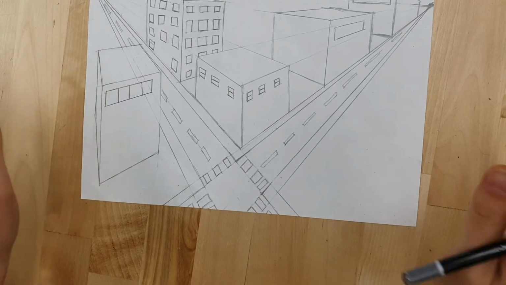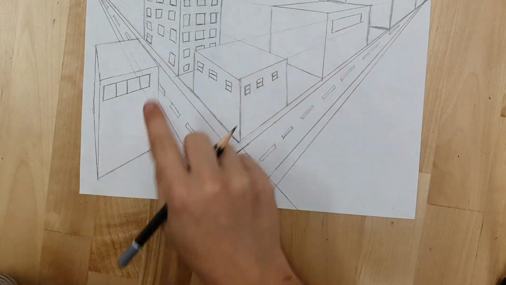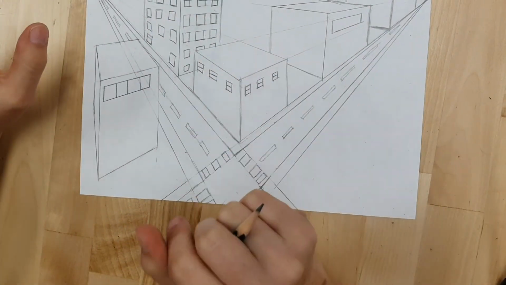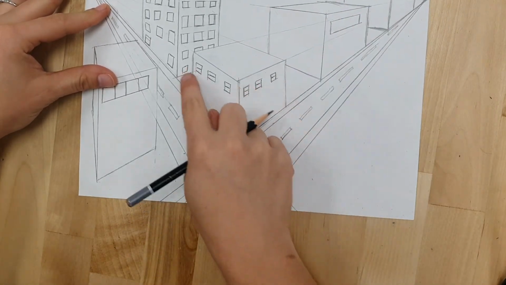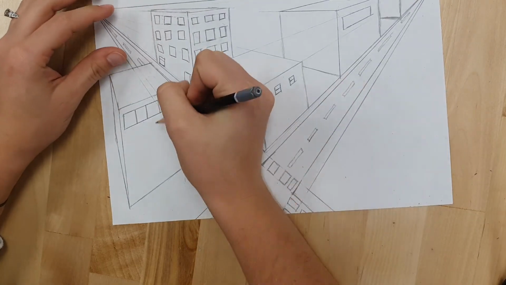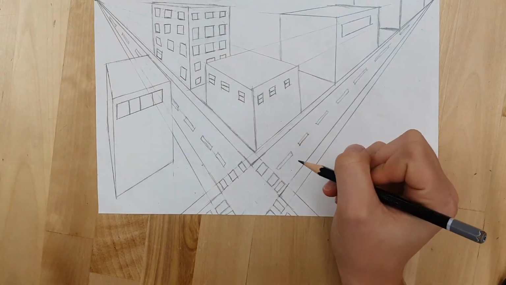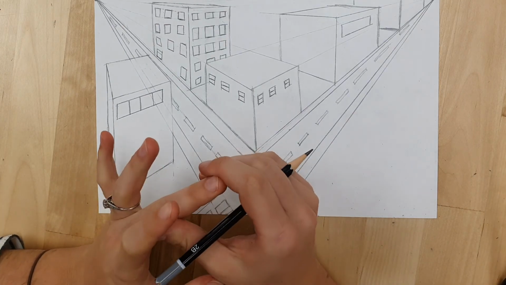Okay, so now I've gotten at least 1 window on all of my buildings. This one I went for more like an office building, skyscraper. Got some larger windows up here, more simple windows. So you can do this however you want, adding any kind of little detail, anything you want with your windows. So that's it for windows.